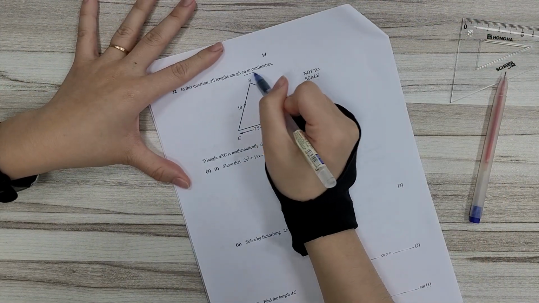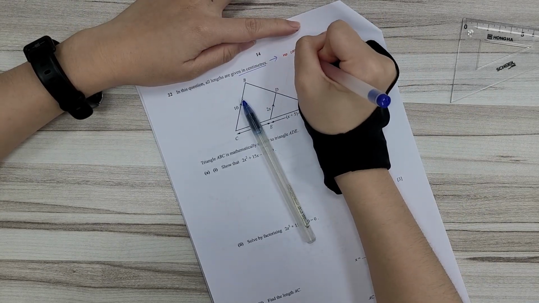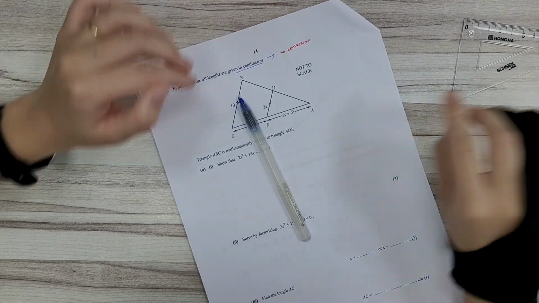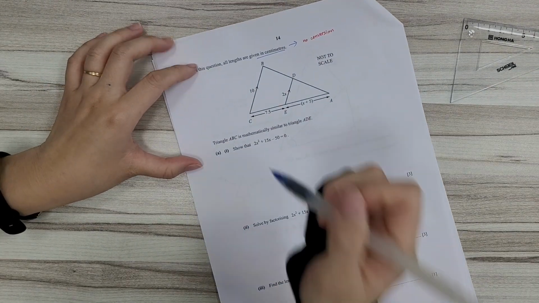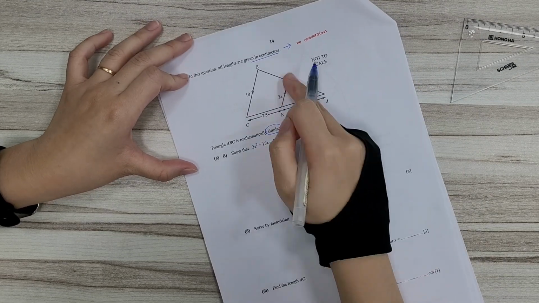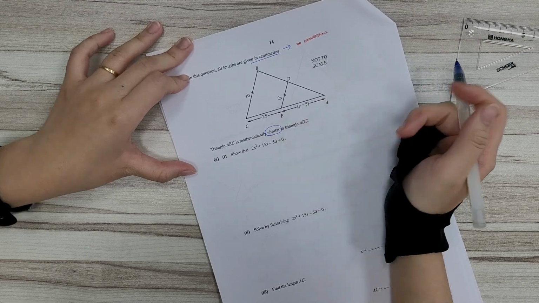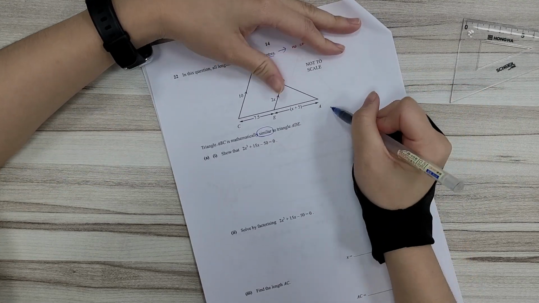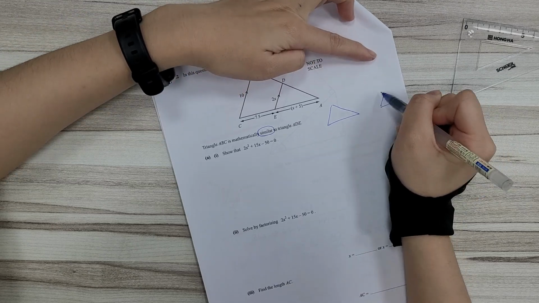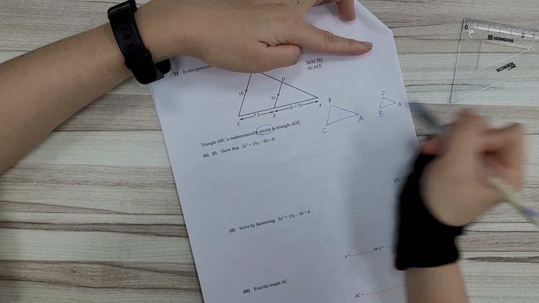Okay, all lengths are in centimeters, so that means no conversion. You don't need to convert them to the same unit. Okay, mathematically similar. If they are similar, we're going to have corresponding ratios, right? So if you need to, you can also separate them like this, like ADE and ABC.